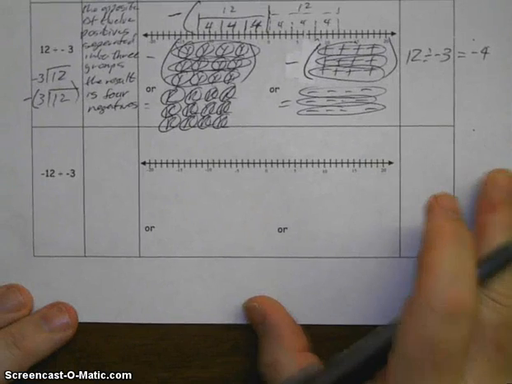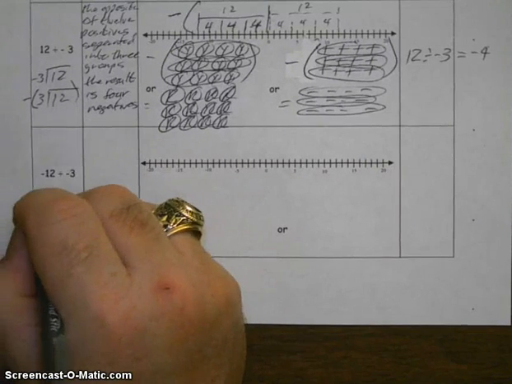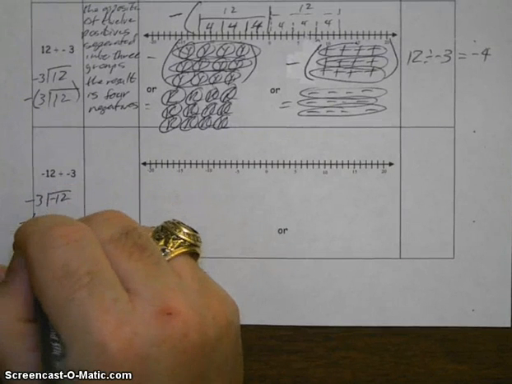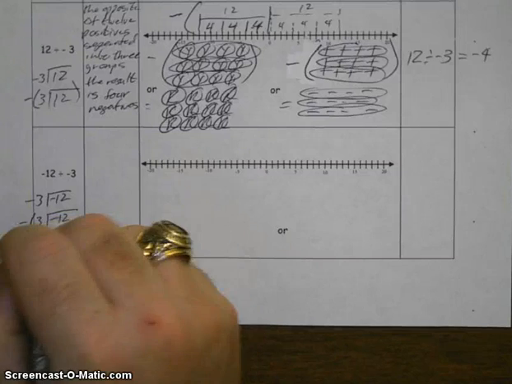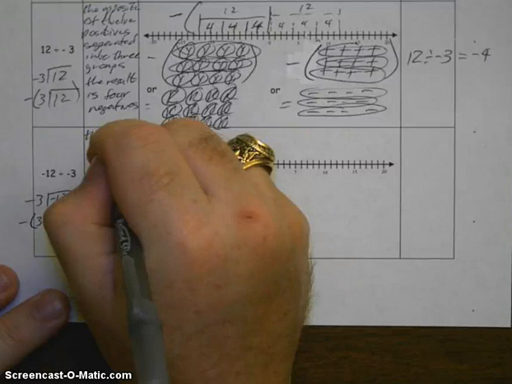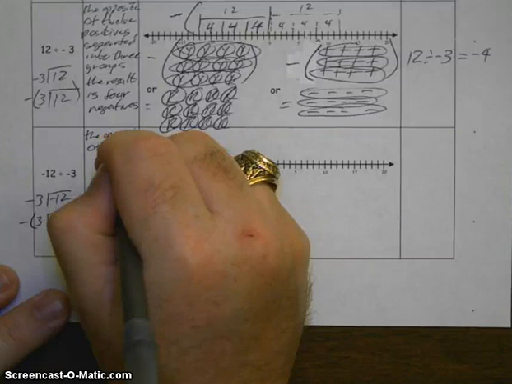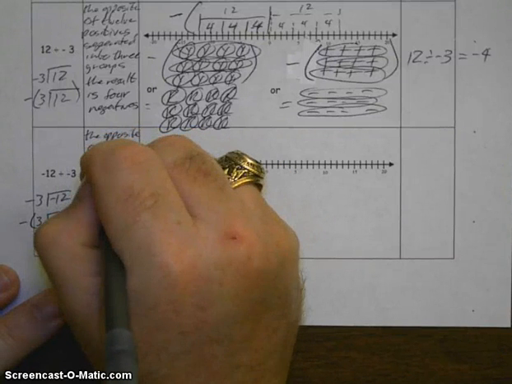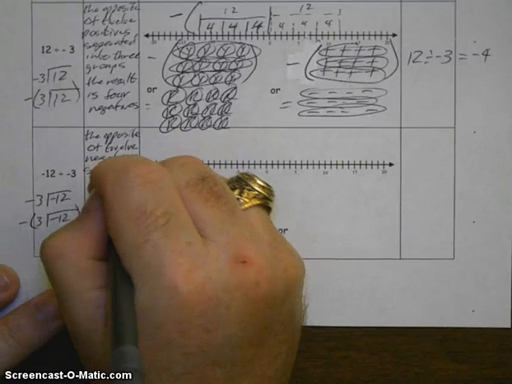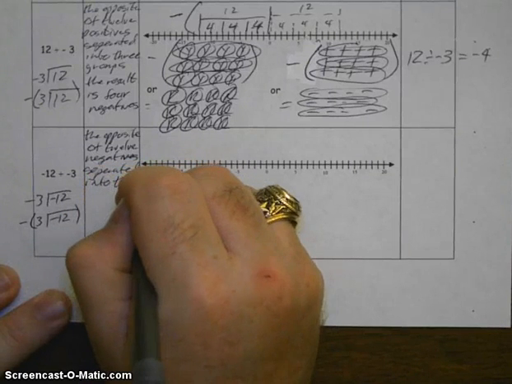For the fourth example, negative 12 divided by negative 3, again, we're thinking in terms of negative 12 divided by negative 3. We think of it as the opposite of negative 12 divided by 3. It's a little bit easier to follow. So the opposite of 12 negatives separated into 3 groups.